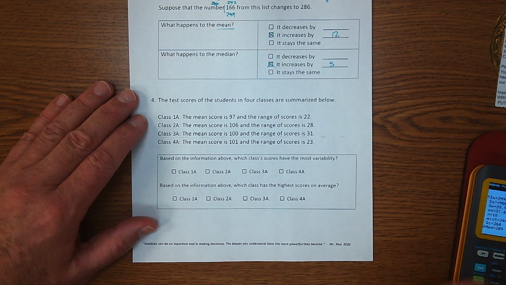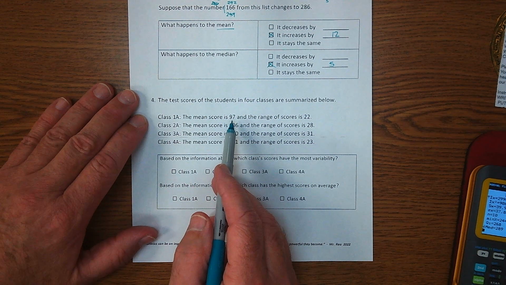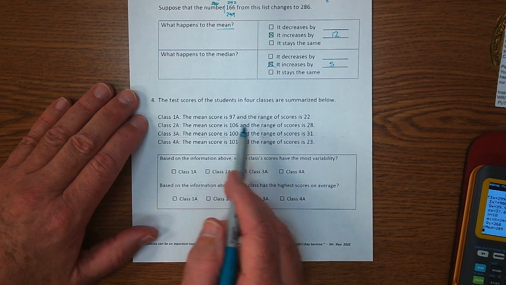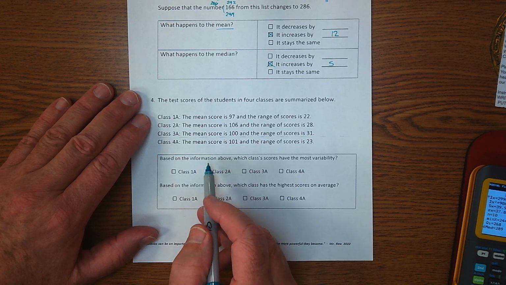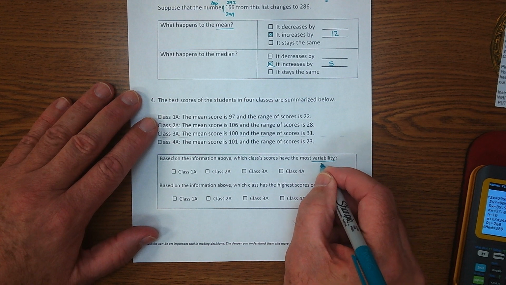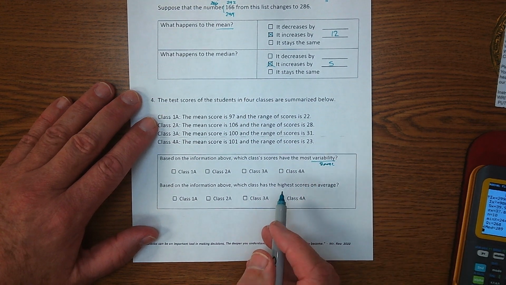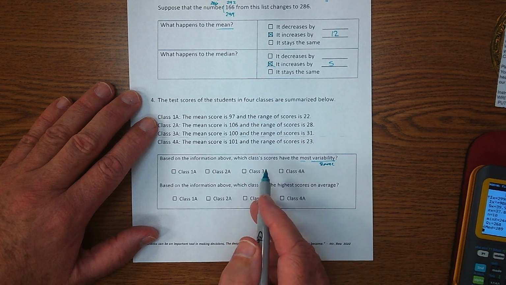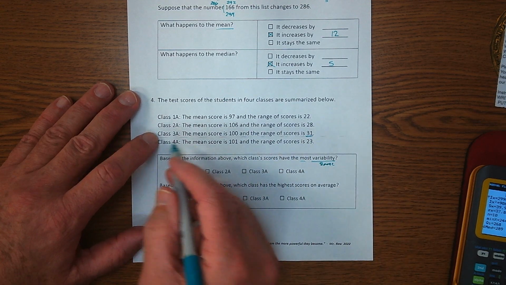We're just going to make questions. So it says, Class 1 has a mean score of an average of 997, a range of 122. So we got the means and the range of all these three classes. Based on the information, which class has the most variability? Remember, variability is a range question. So we look at the range. Then they want the most. So we want the biggest range. The biggest range is right there. That would be class 3.